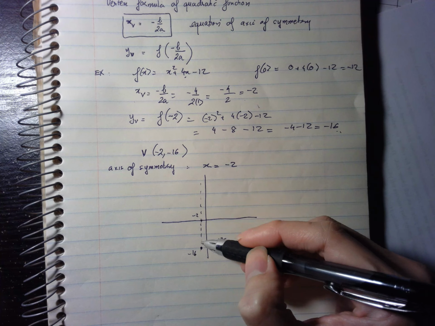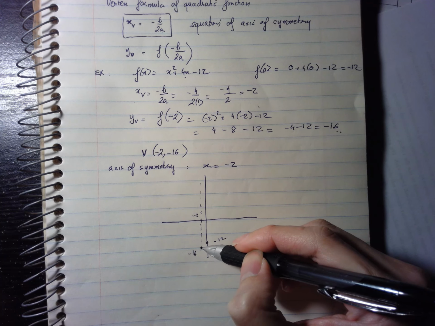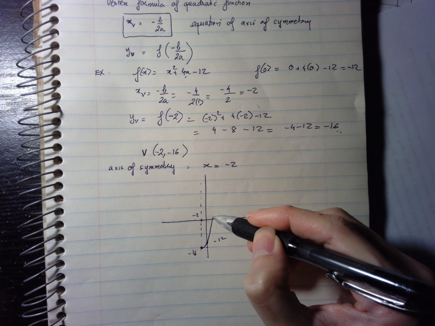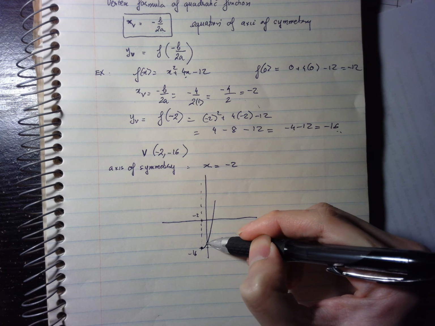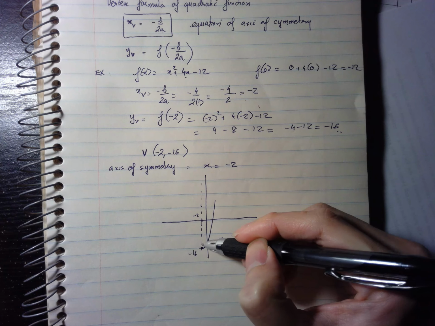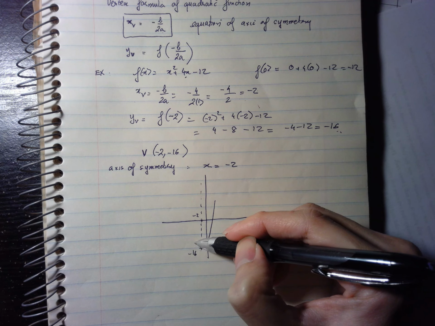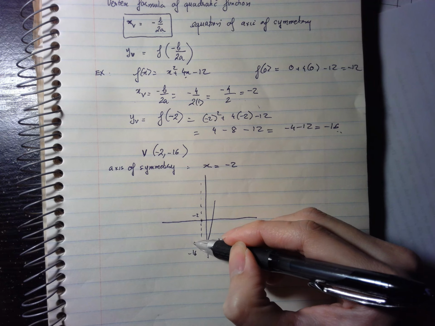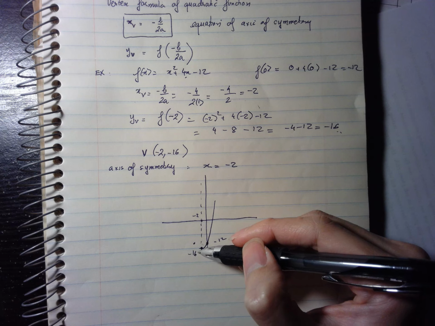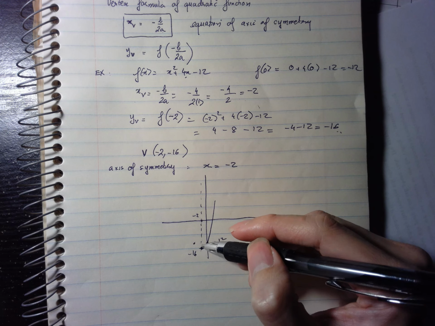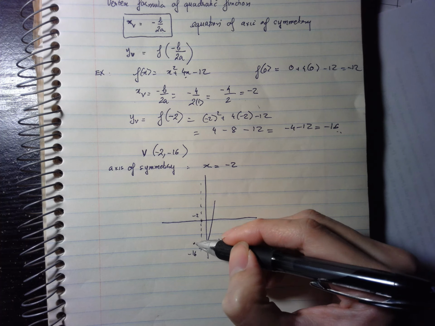Okay, so the graph of your function will be something like this. Because you have negative 12 here, you define one point, so you can mirror this point over the axis of symmetry. That's what I mean. This is the purpose of the axis of symmetry, in order to mirror one point to get another point. So you get another point here.